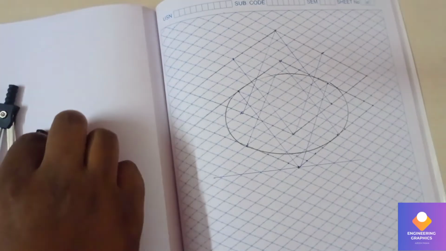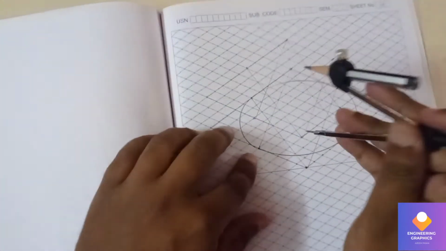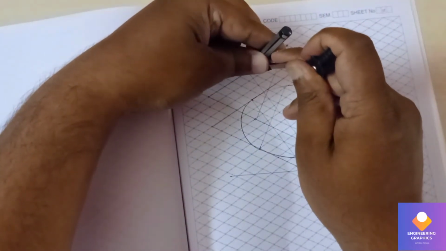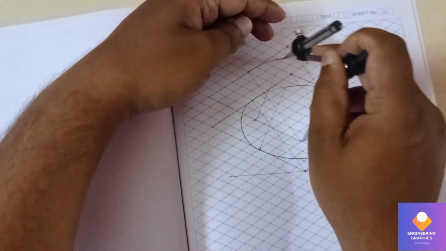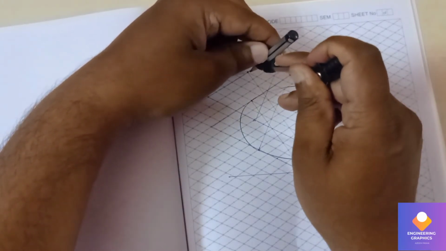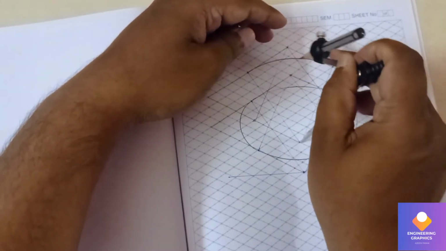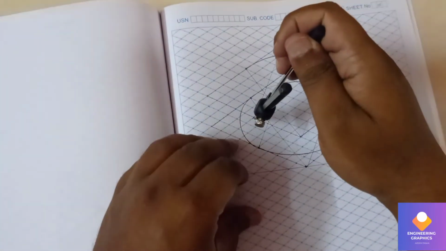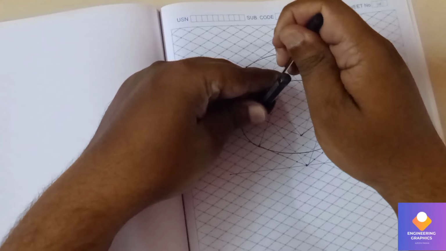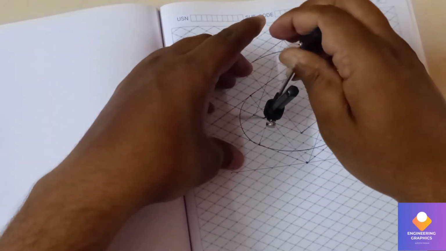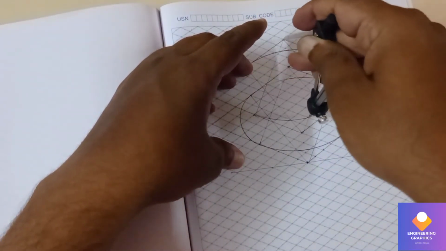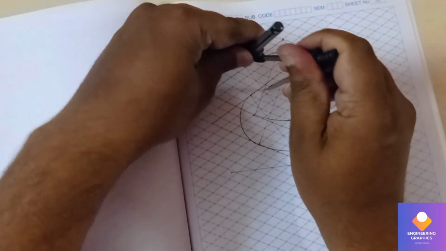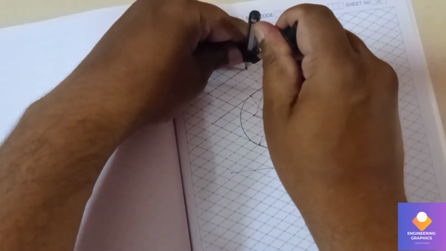Okay, now we construct the ellipse here by measuring the lengths here. So measuring these lengths, you can construct the arc here. So measure it properly and construct it. Same way we should do it for the other side also. Measuring this straight line's length using compass, and we construct the arcs here. Okay, the same way do it here also.